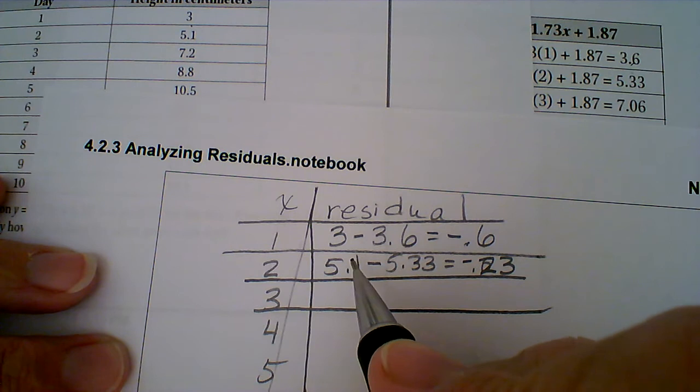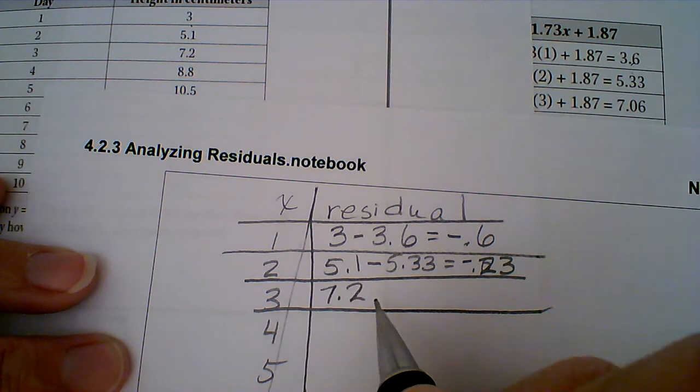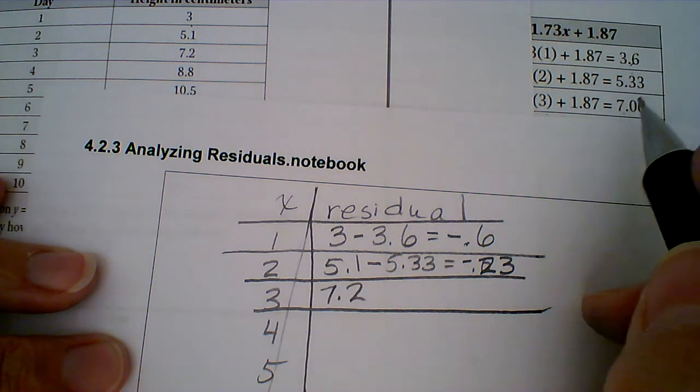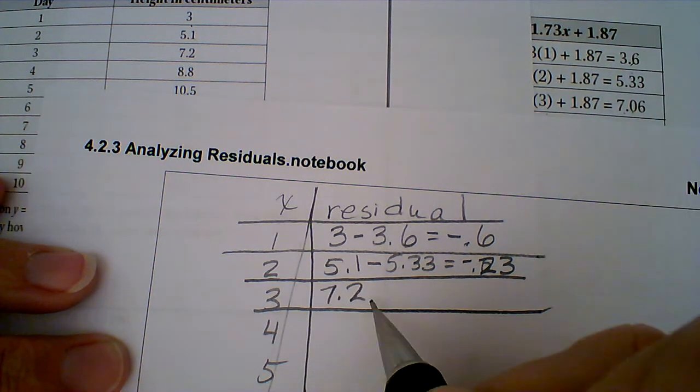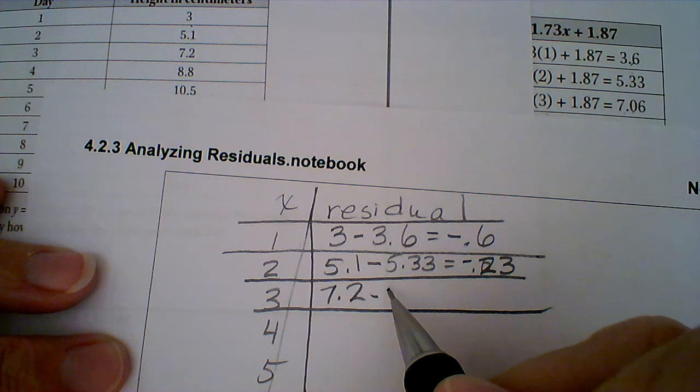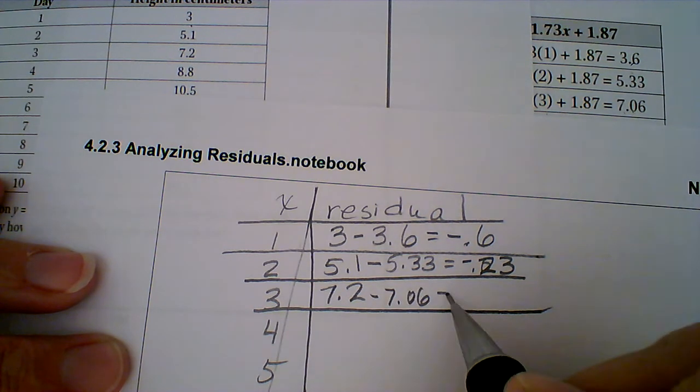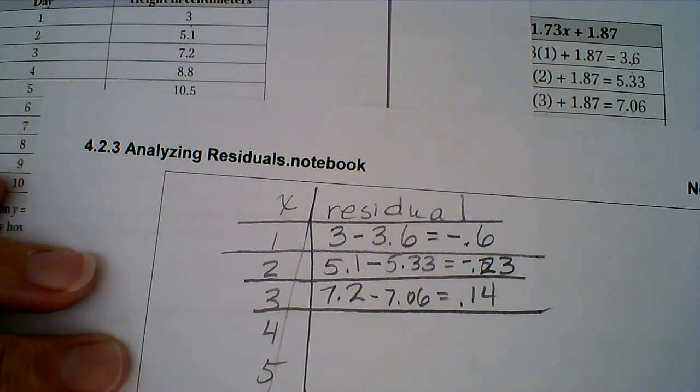I take number 3, original value of the point, 7.2, and the value from the equation, minus 7.06. That gives us 0.14.